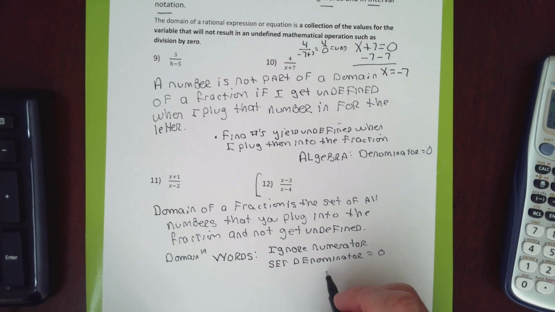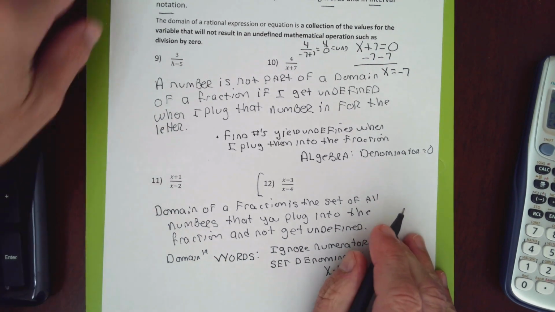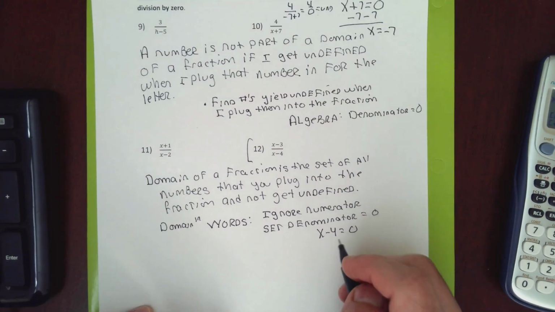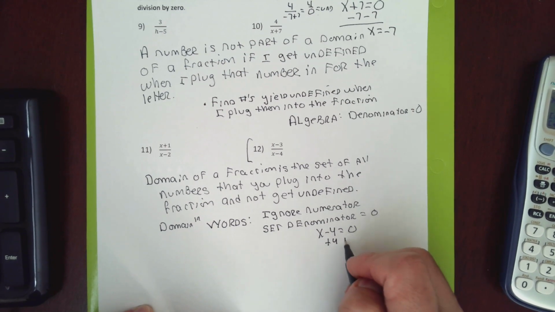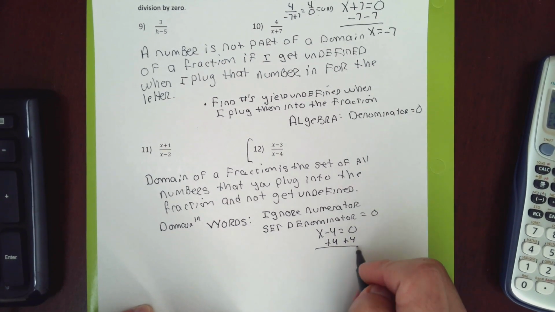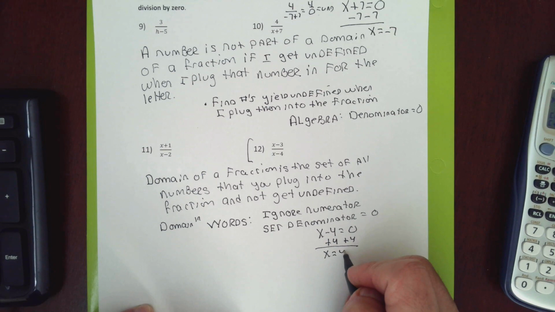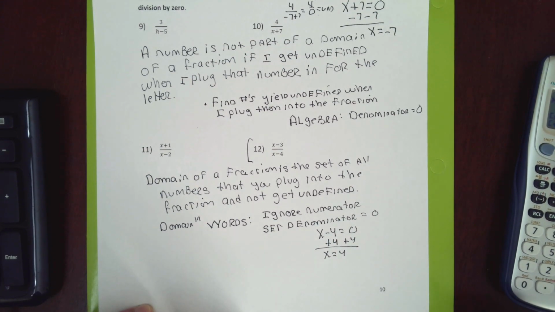So in this case, the denominator is x minus 4. I'm going to set that denominator equal to 0 by adding 4 to both sides. That's the only number that I can plug into the function and get undefined. So it's the only number that's not in the domain.